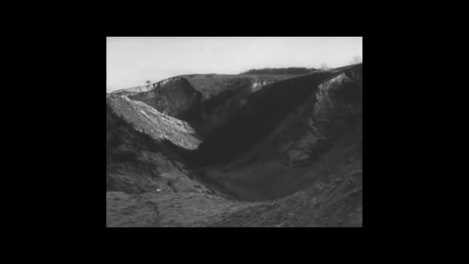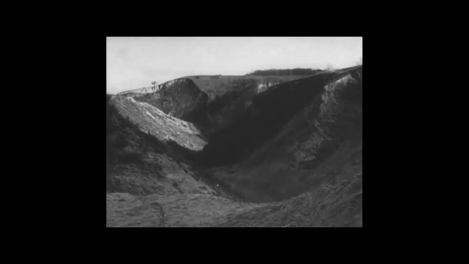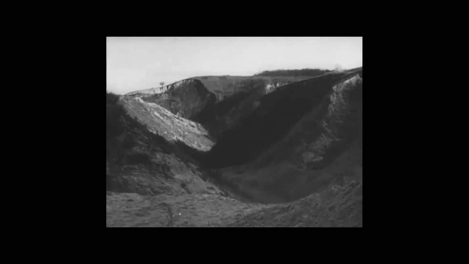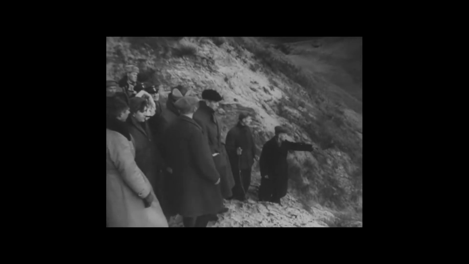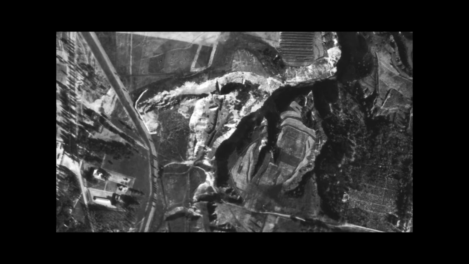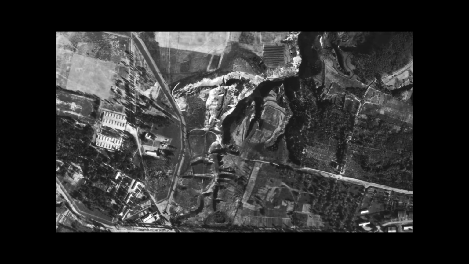The ditch, the sand pit, the dried riverbed, the valley of death. These are some of the ways the witnesses of the events at Babyn Yar describe the place, where between 1941 and 1943, over 100,000 people were massacred by Nazi forces.